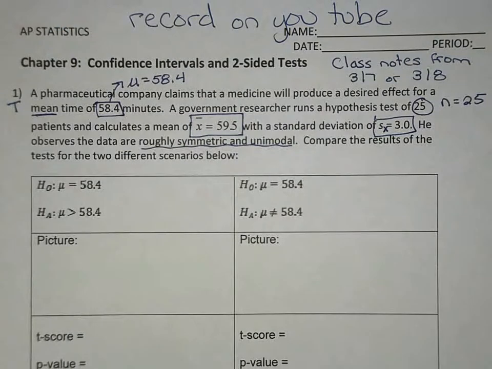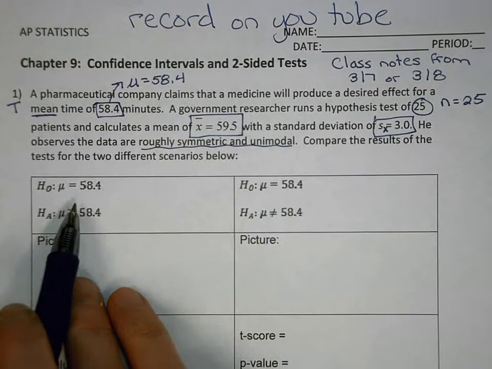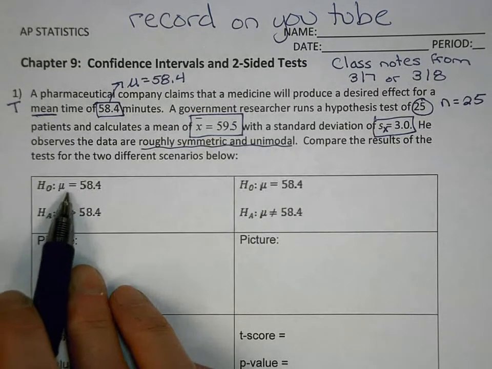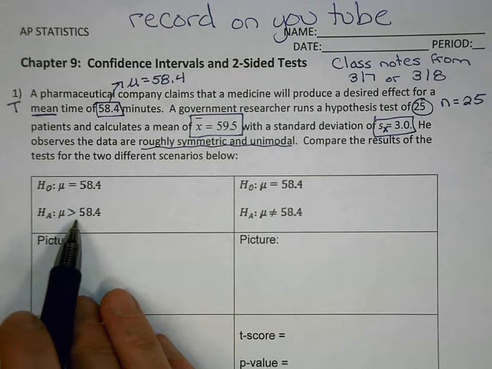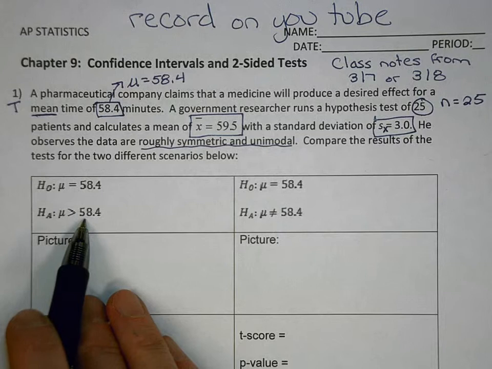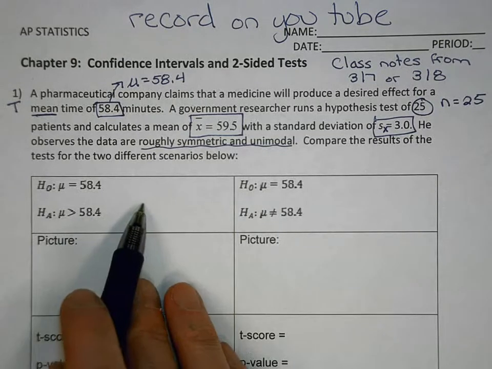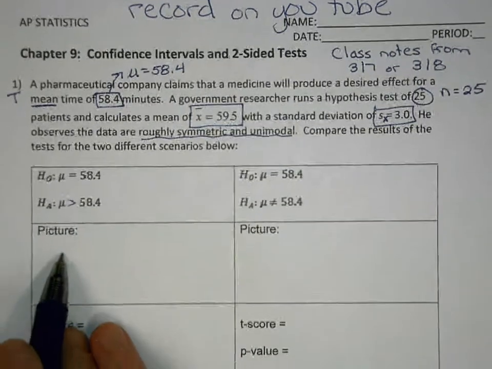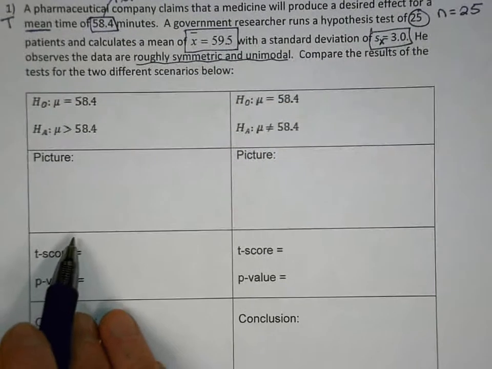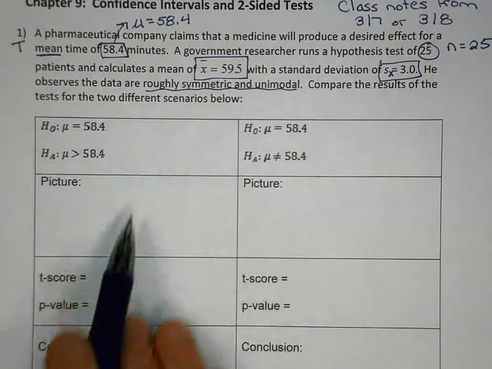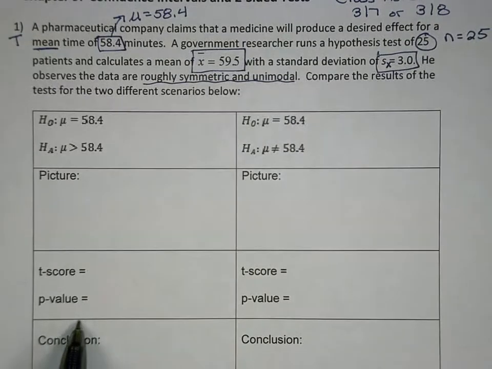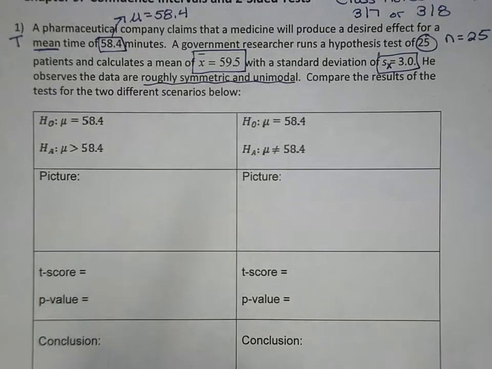Compare the results of the two different scenarios below. First one, we're looking to see, comparing our null, that mu equals 58.4, to an alternative where it's greater than 58.4. We're going to assume that the parameter was already written out in context. We're going to come back to the picture part, but we're going to put this information into our calculator and look at our t-score and our p-value and draw the picture for it.